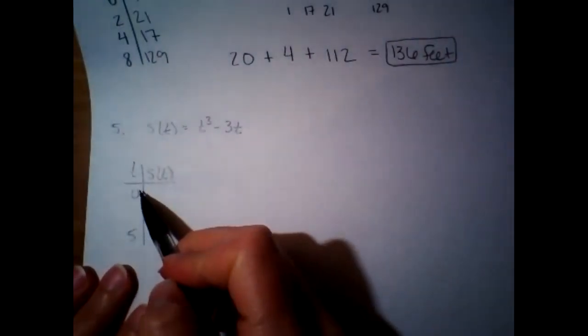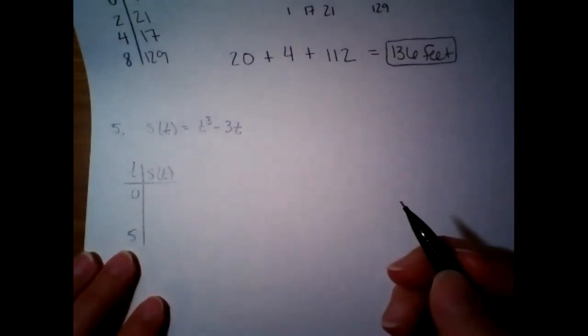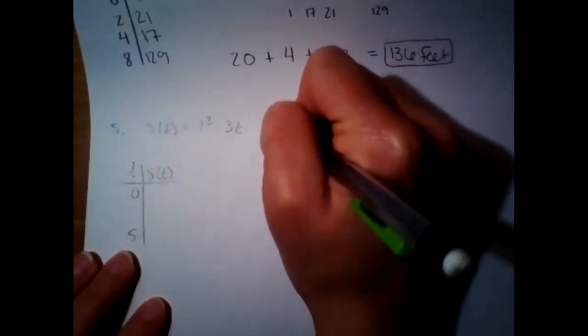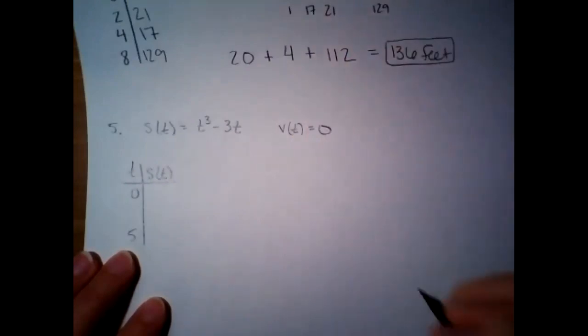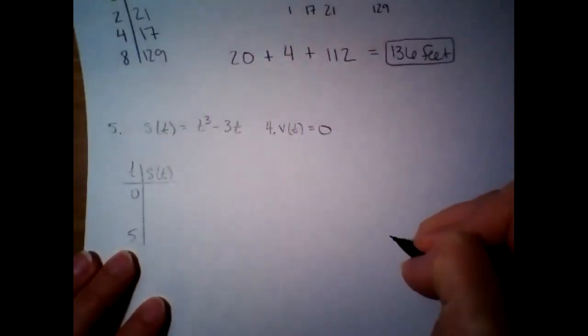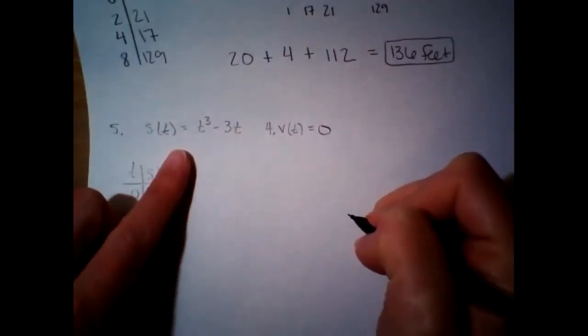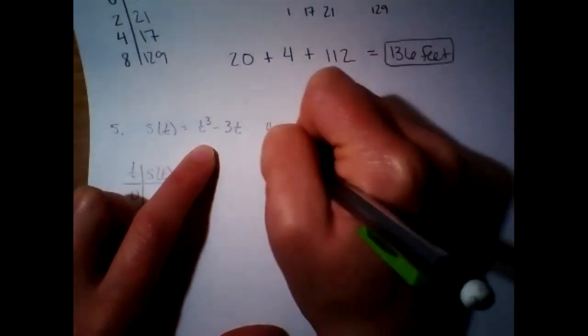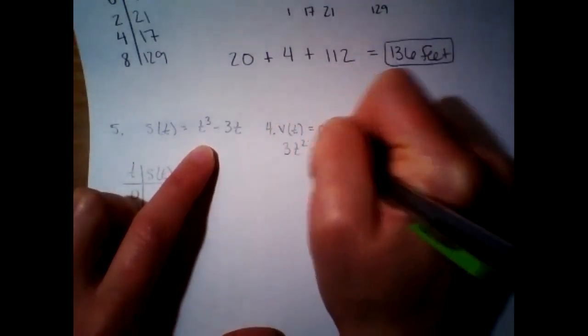Okay. All right, so we want 0, we want 5, and then we also want whenever the particle stops. So I'm going to have to set velocity equal to 0, which I'm sure I asked you to do in some other problem. Yeah, number 4, you would have had to do that. Set velocity equal to 0. So this velocity would be 3t squared minus 3.